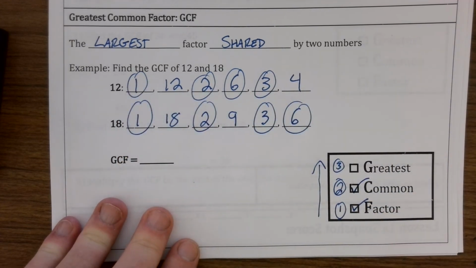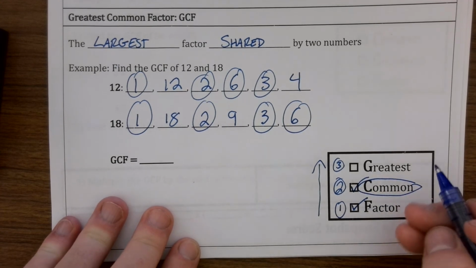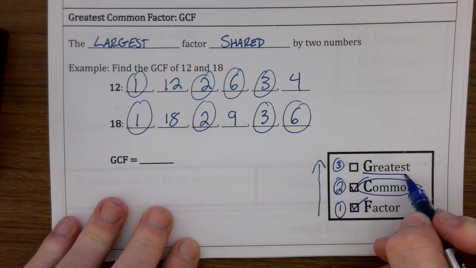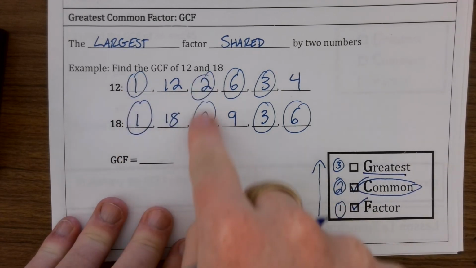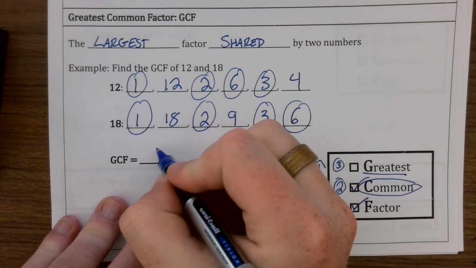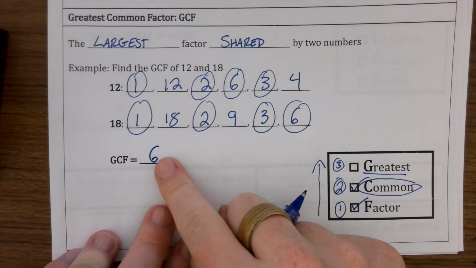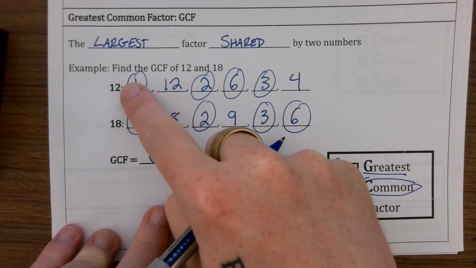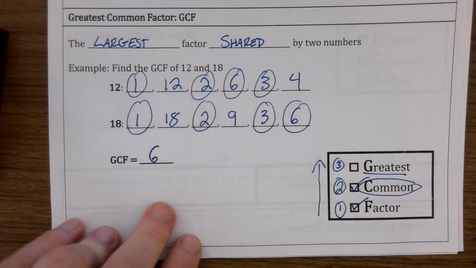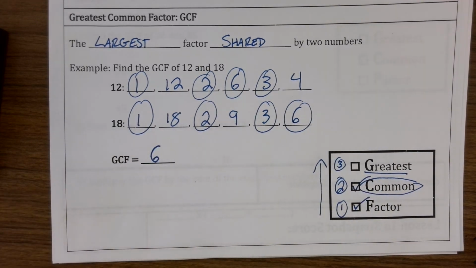We circled them. So we found our factors, circled our common, and then we're going to pick our greatest one. Out of the numbers we circled, what's the biggest? 6. 6 is the biggest, so 6 is our greatest common factor. It's the biggest number we can multiply to make both 12 and 18. All right, move on to the learn and do and practice, and let me know if you have any questions.